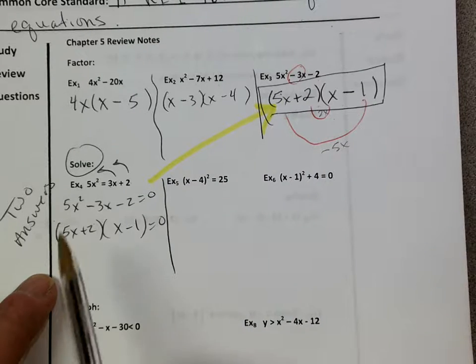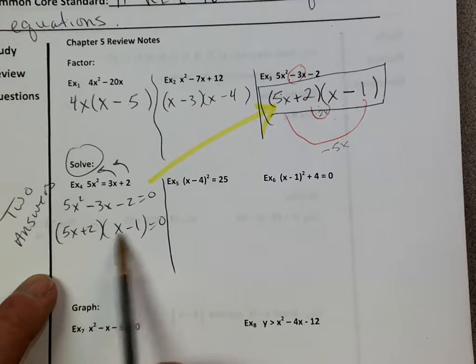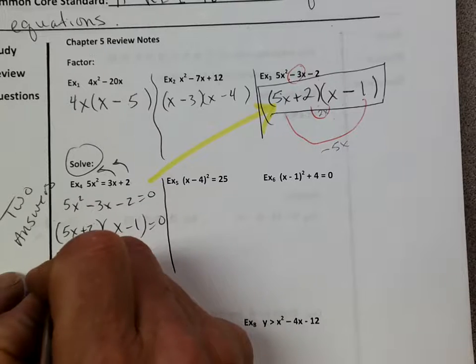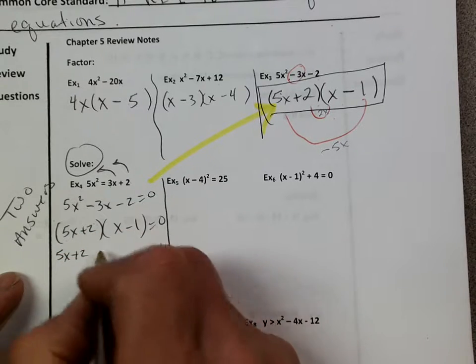But this time we're solving. So we have to take our little equations and set them equal to 0. So the first equation is 5x plus 2. We're going to set it equal to 0.